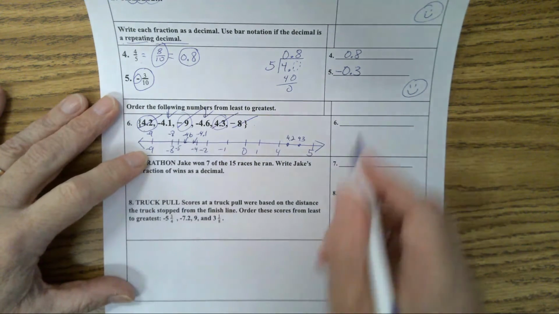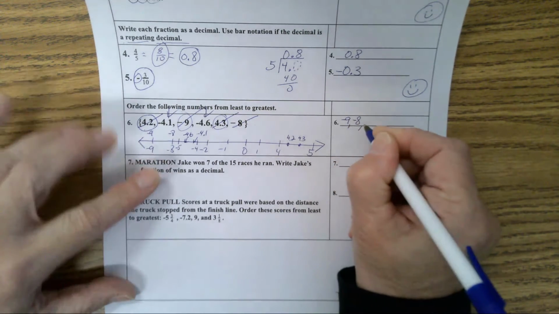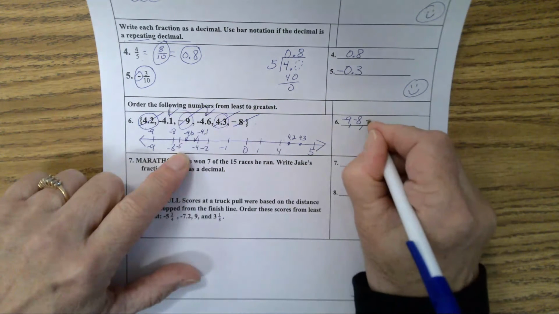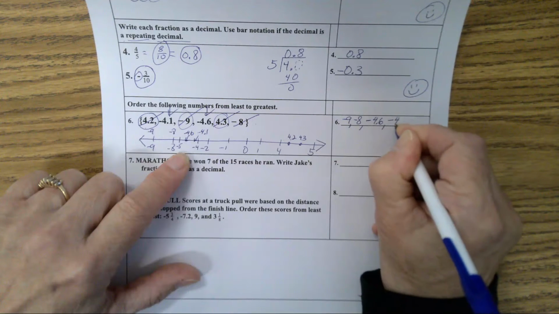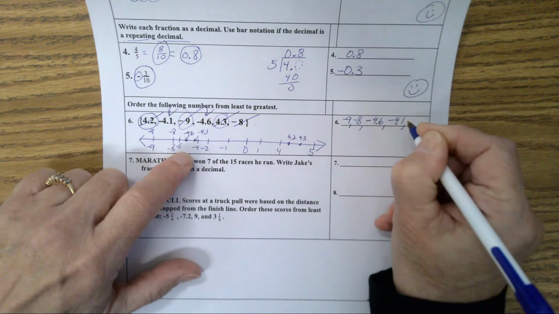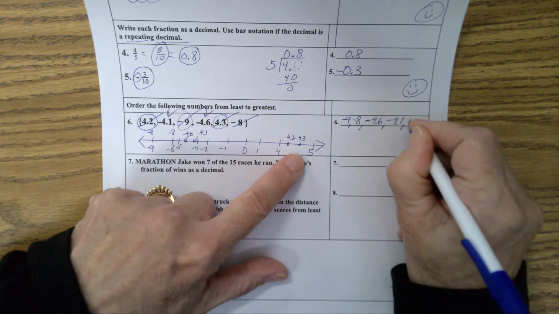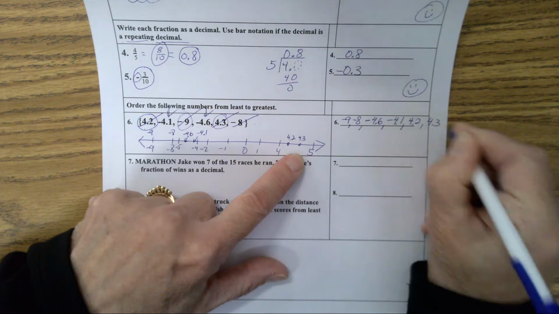It's -9, -8. This is where you messed up. -4.6. Then -4 1/10. Then it's 4.2 and 4.3. +4 and 2/10. +4 and 3/10.